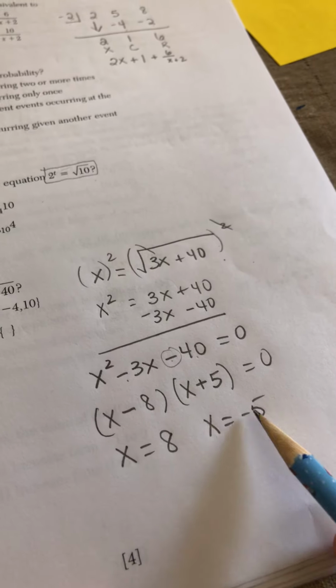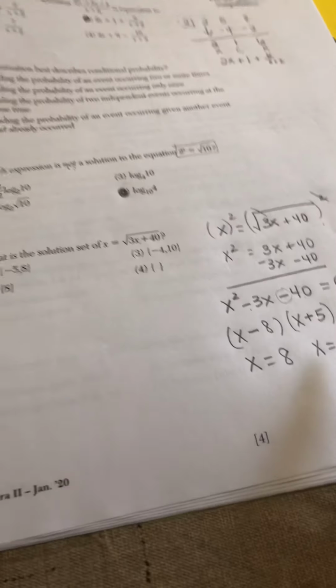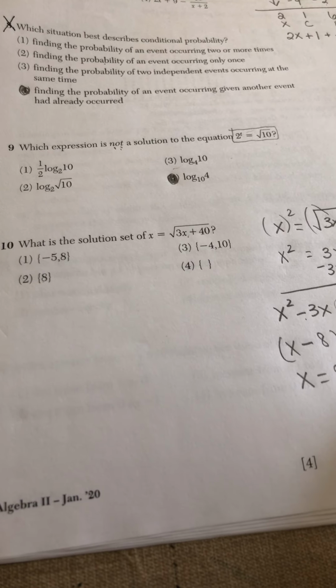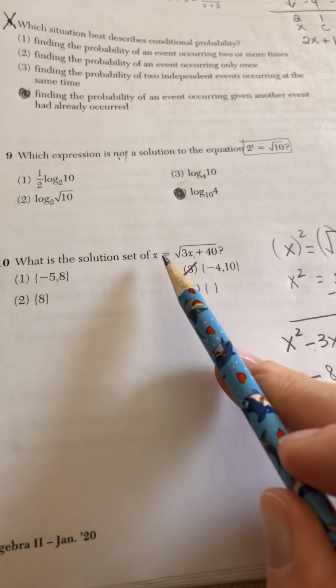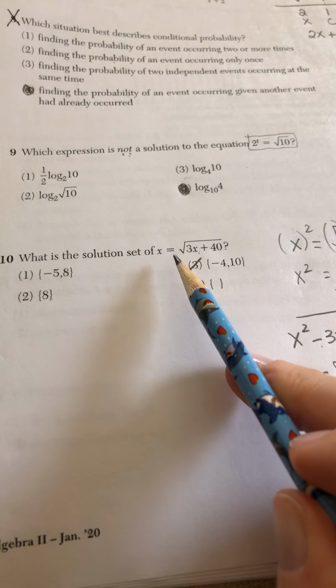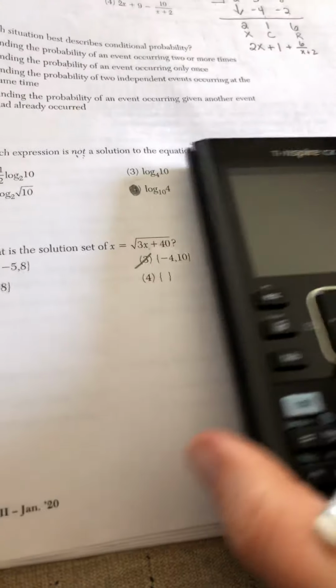Those are my two solutions, but remember, with square root equations, those aren't even numbers I came up with. Square root equations, you must check. So I'm going to just nsolve it.